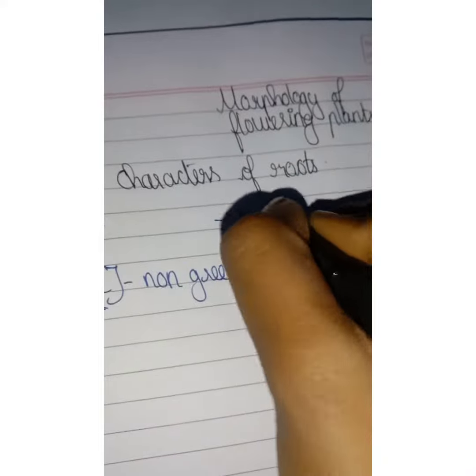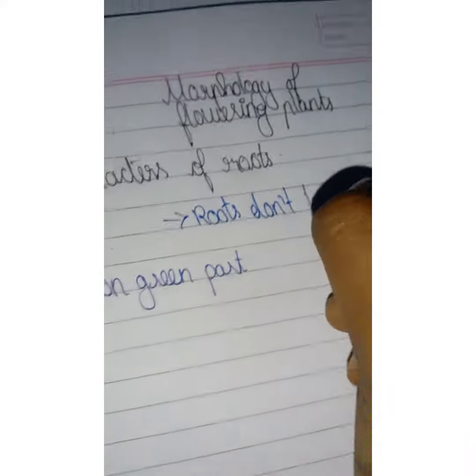The roots do not have nodes and internodes. This is a very important point to be noted. They do not bear leaves, buds, or reproductive organs. The root apex is protected by the root cap. The root cap is nothing but the cap-like structure on the root.